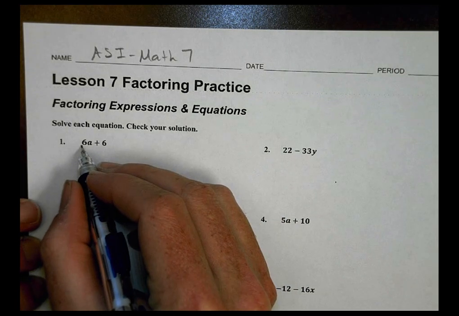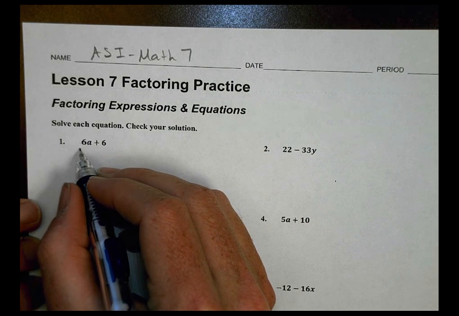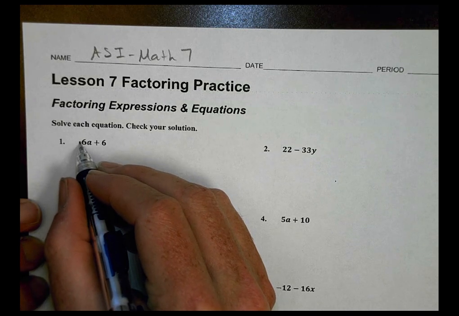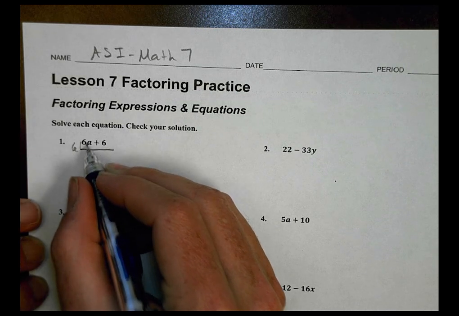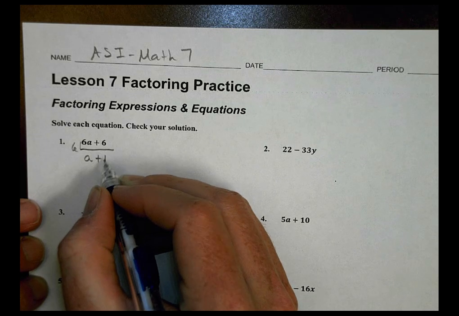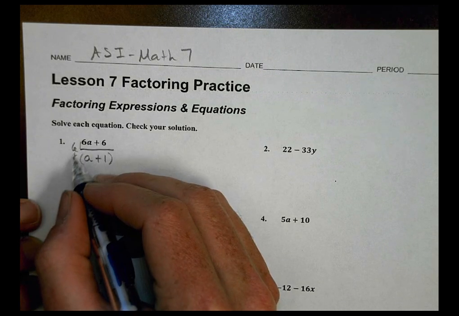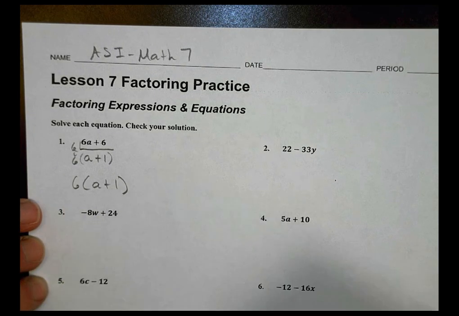First of all, I need to look and see what I can take out of the whole thing. In a couple of ways this may have been shown. You might have seen the upside down birthday cake method a little bit today, where you ask, what can I take out of both of these? If you take a 6 out of both, what you're left with is a, and you take a 6 out of the other, what you're left with is 1. That becomes what's in parentheses, and the 6 moves down here. So you end up with 6 times a plus 1 as the solution for number 1.